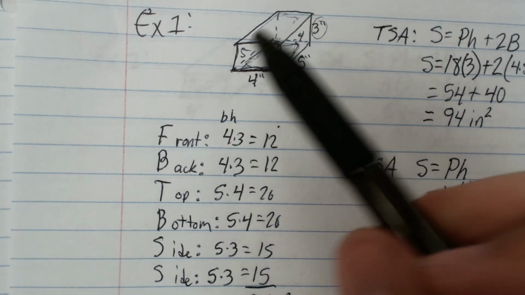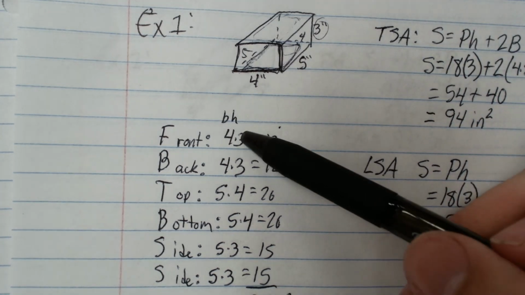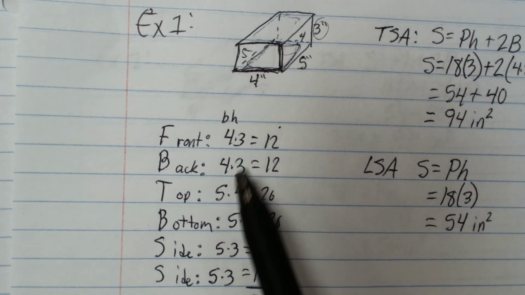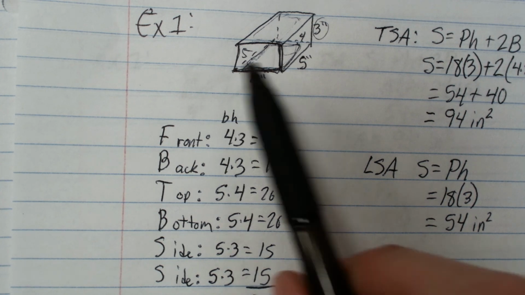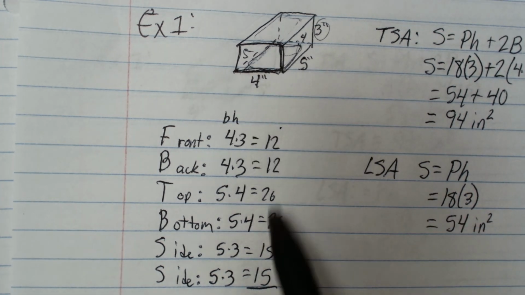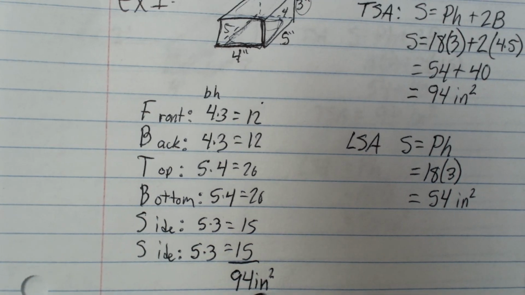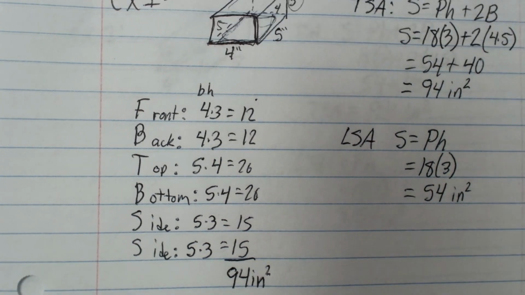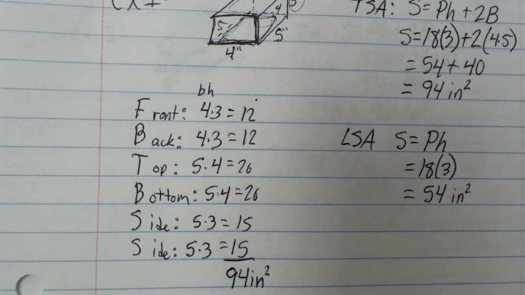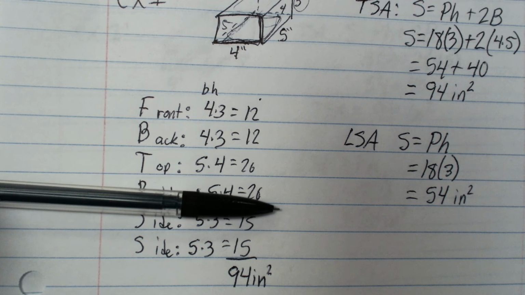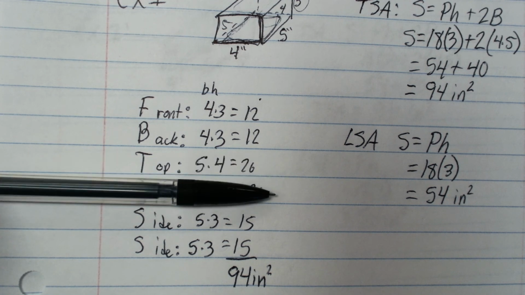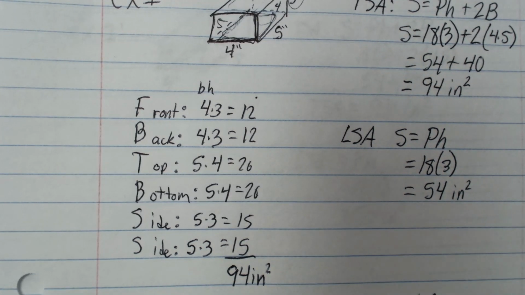A rectangular prism has 6 rectangles. So you've got each of your rectangles: the front, the back, the top, the bottom, the side, and the other side. Find the area of each side here and then add those up. And notice you do get 94 inches squared down here, which is the total that we had there. Okay, it also works for finding the lateral. You would just not have the top or the bottom. So you would take out that 40 and that comes out to 54 also.